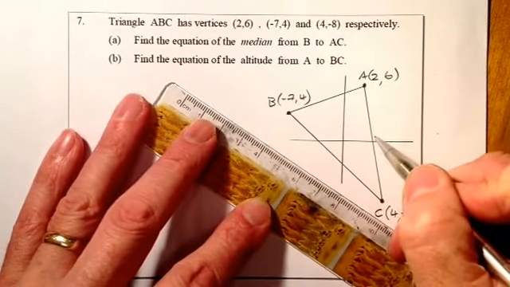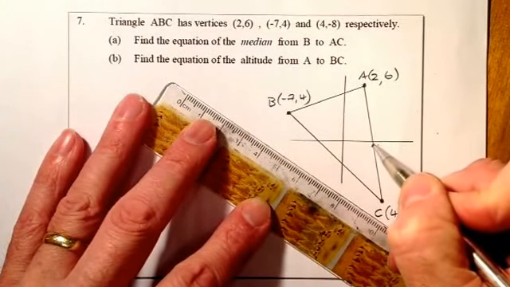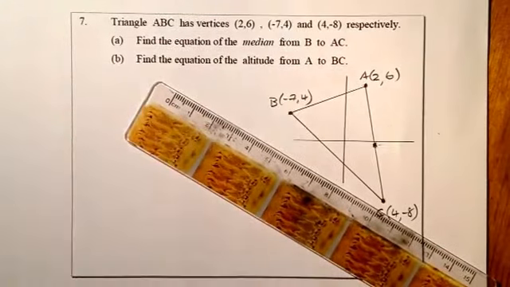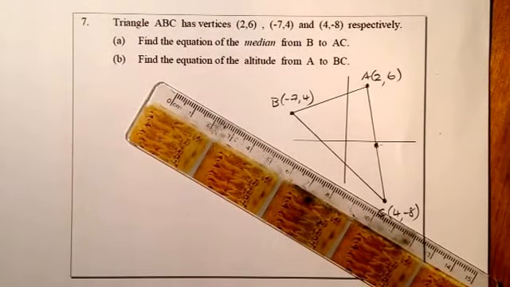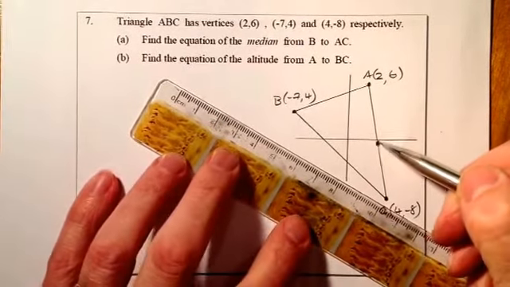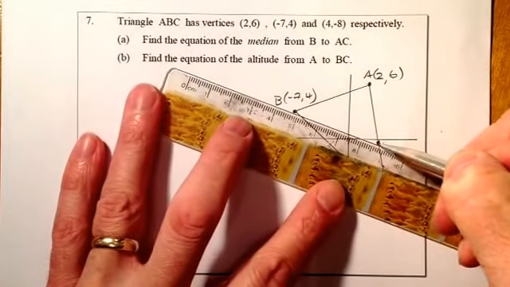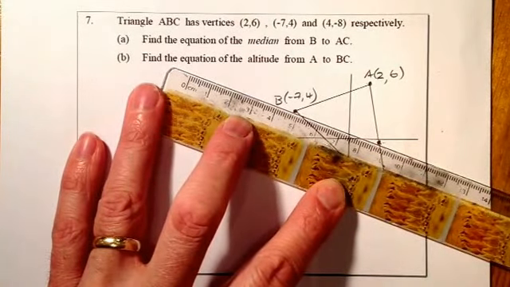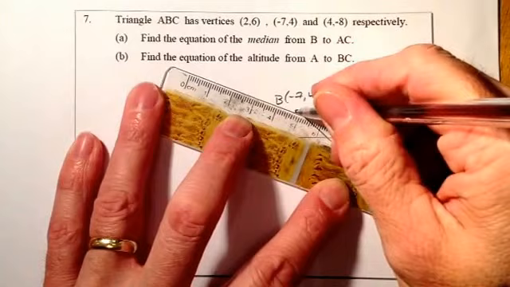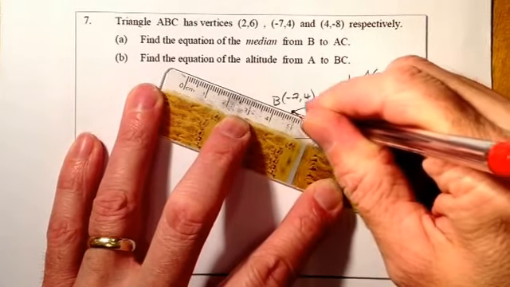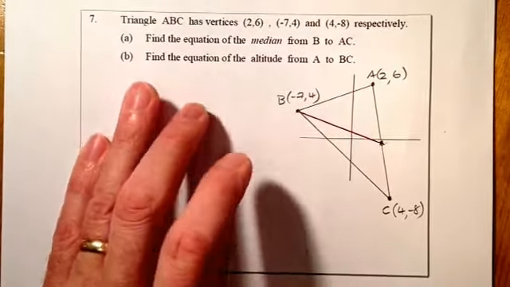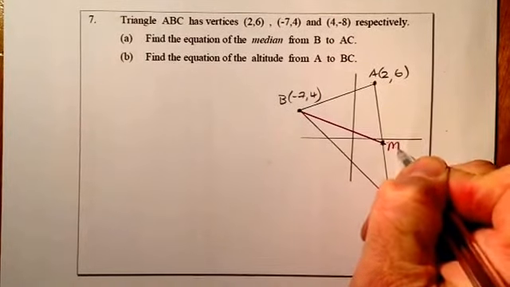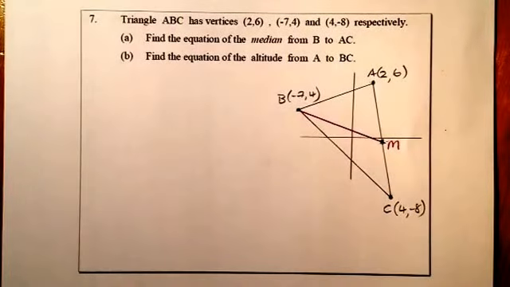So middle of this one here should be, I guess it's about there somewhere. Okay. Right, so I'll draw my line in from there to there. Just draw this one in red, okay? So from there to there. Okay, and we're going to call this the point M, and I'm going to work that one out as well.